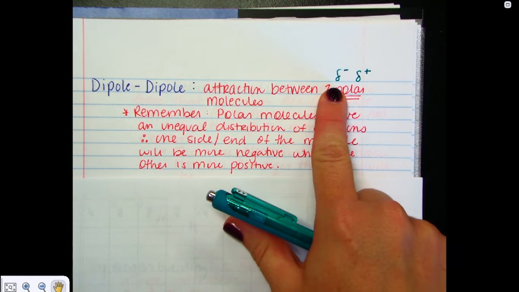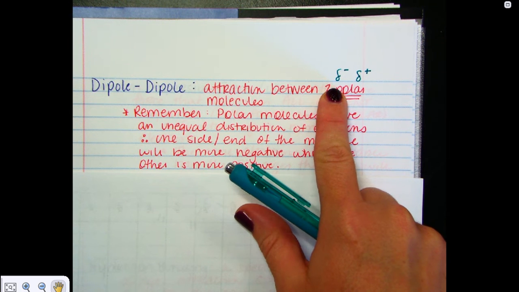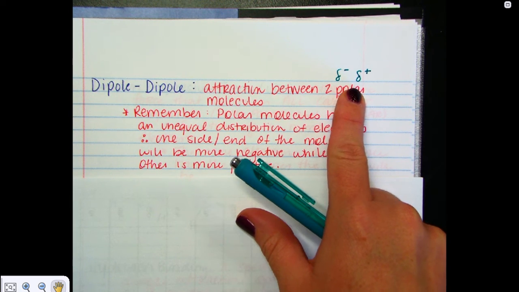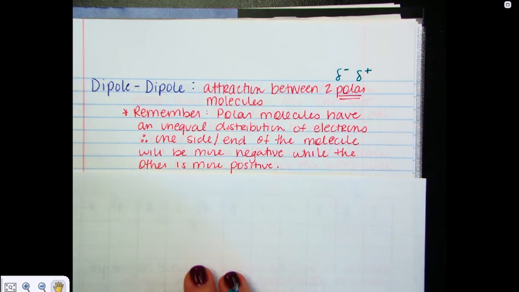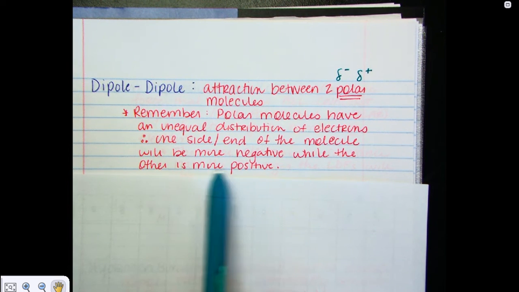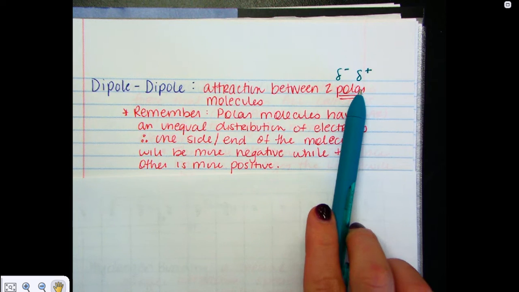The end that has more attraction to the electrons in the bond is going to be the partial negative end, and the end that has less attraction to the electrons in the bond is going to be the partial positive end. Okay, so polar molecules have this unequal distribution. One side is partial negative. One side is partial positive.